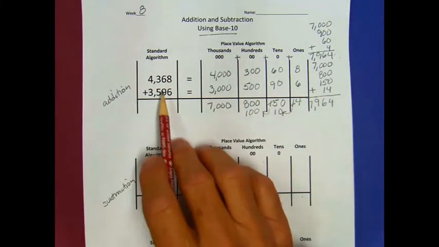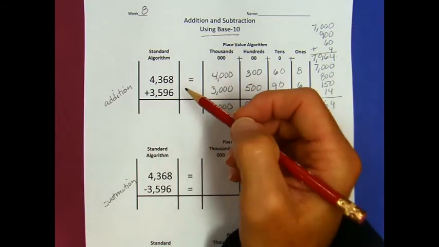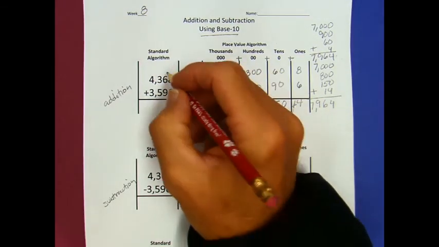And then over here we could just use our standard algorithm. 8 and 6 is 14.